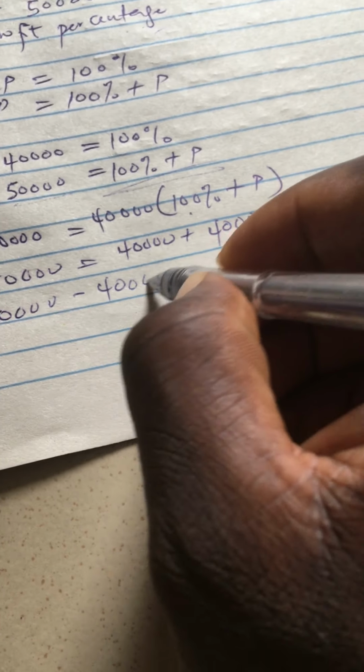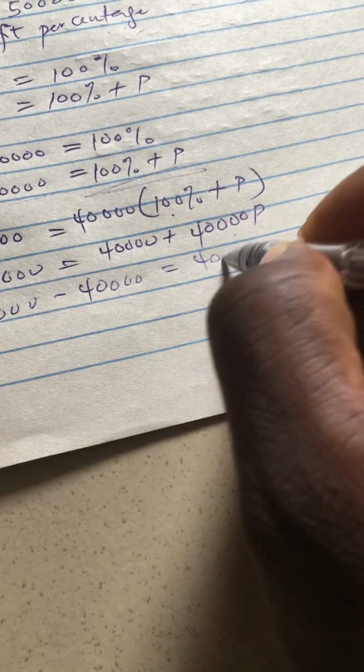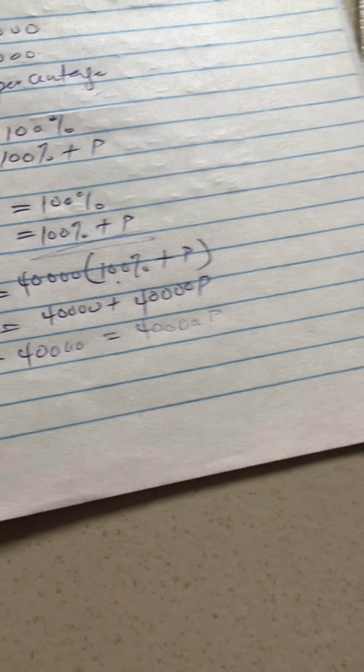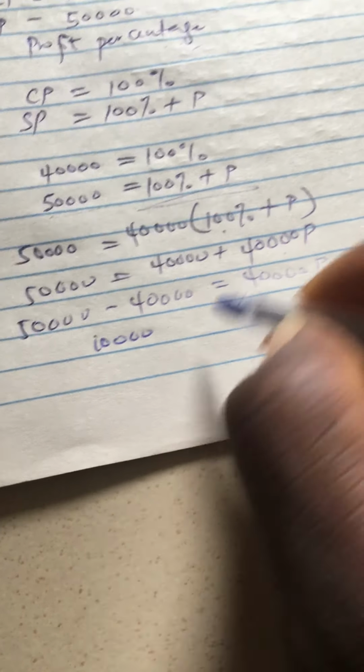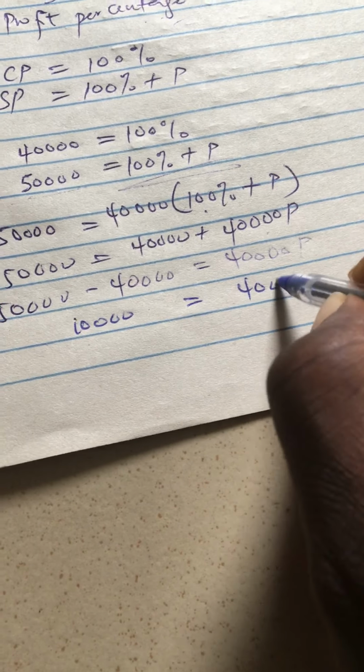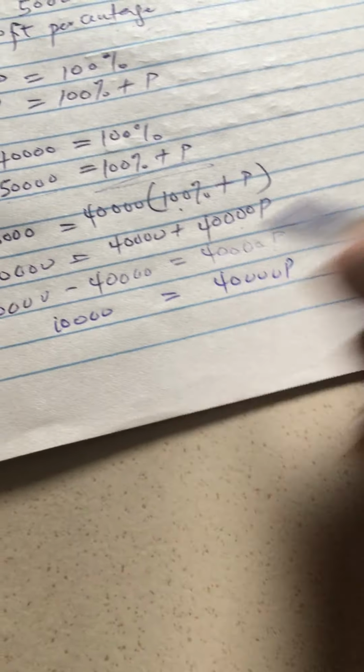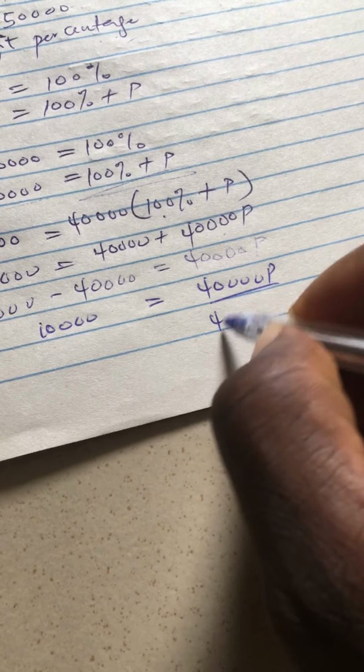So just make this the subject, so this will stand alone. So it will be 50,000 minus 40,000 is equal to 40,000 P. So here will be 10,000, then here will be 40,000 P. So you divide both sides by 40,000.